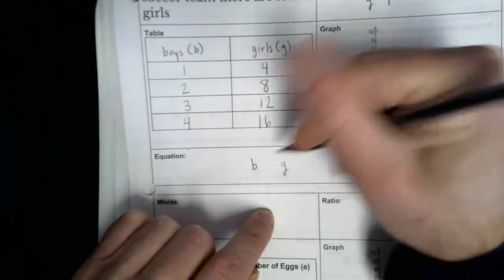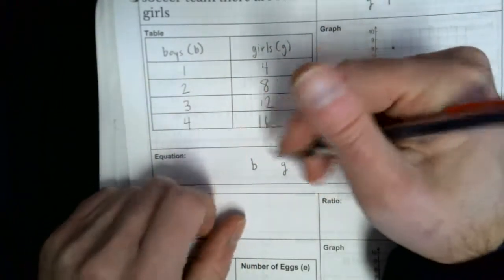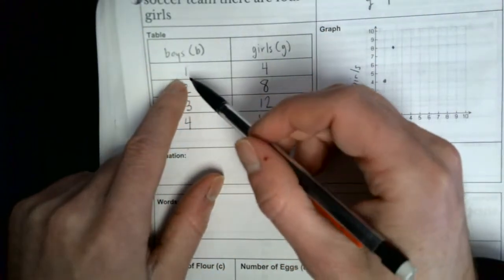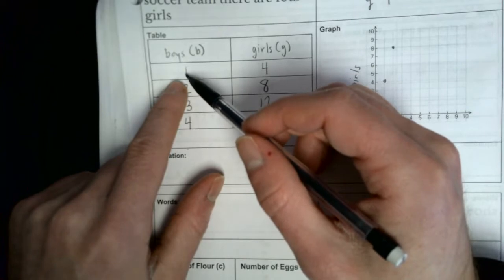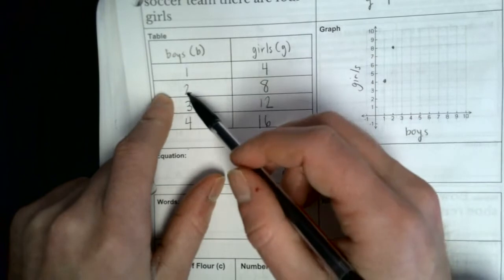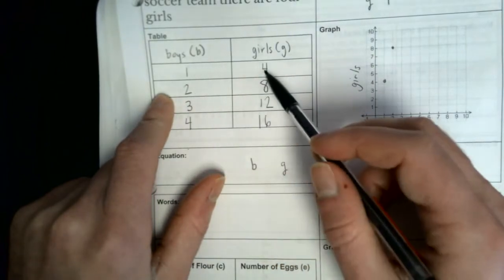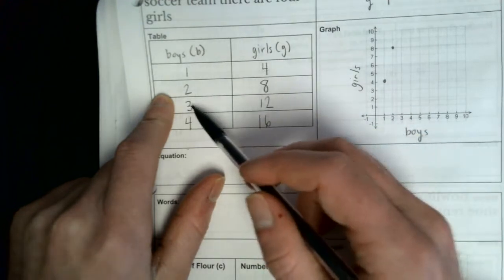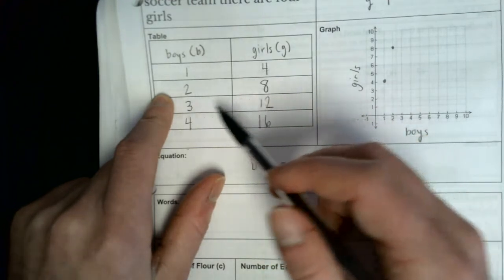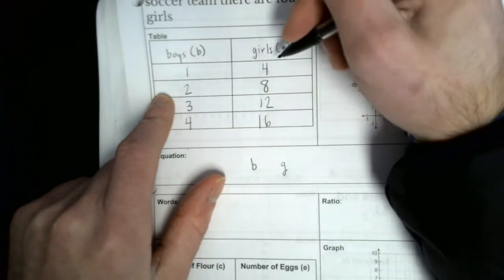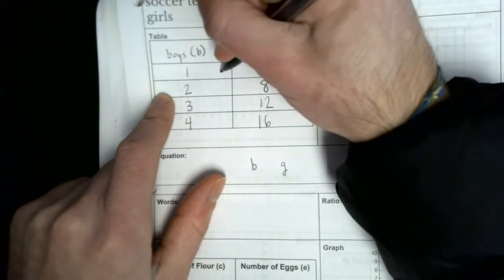Now, these are not equal. The number of boys on the team is not equal to the number of girls. In order to get the number of girls on the team, how could we go from boys to girls? If you look here, 1 boy ends up with 4 girls, 2 boys, 8 girls, 3 boys, 12 girls. So it seems like if you multiply the number of boys by 4, you get the number of girls. So you kind of see the connection here.